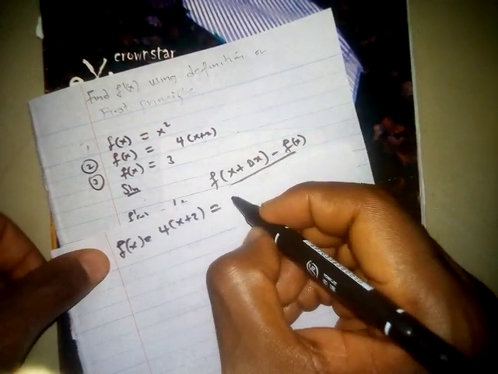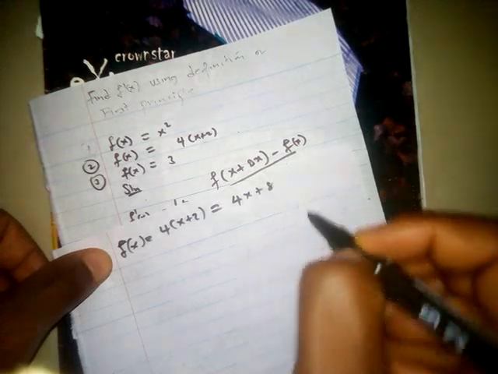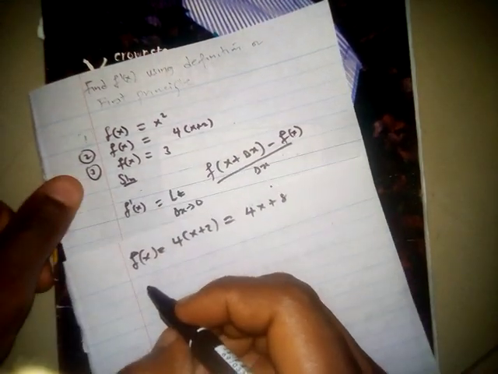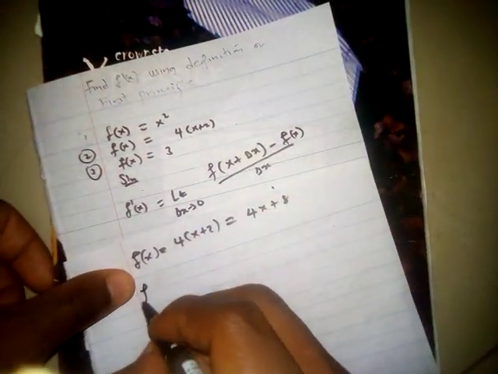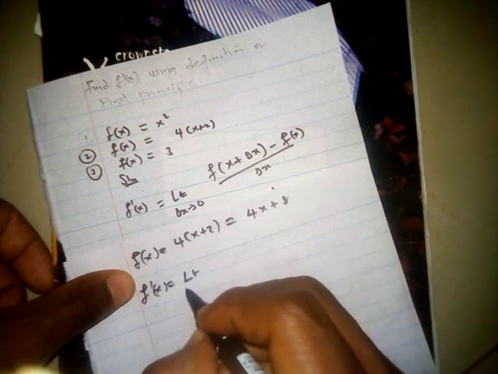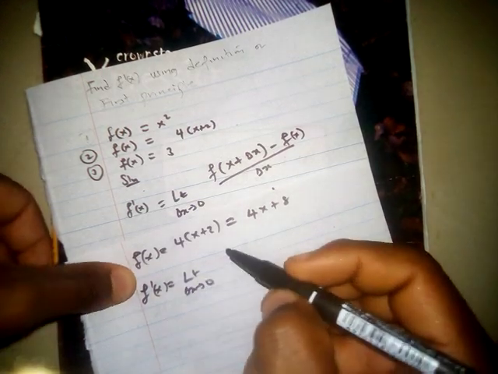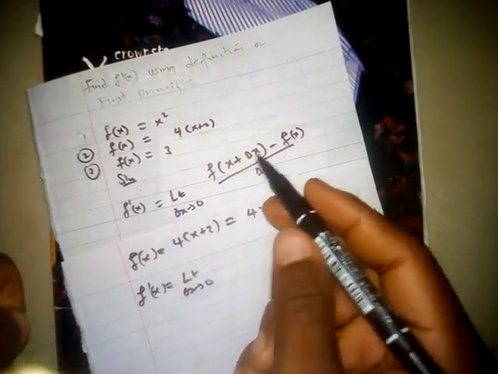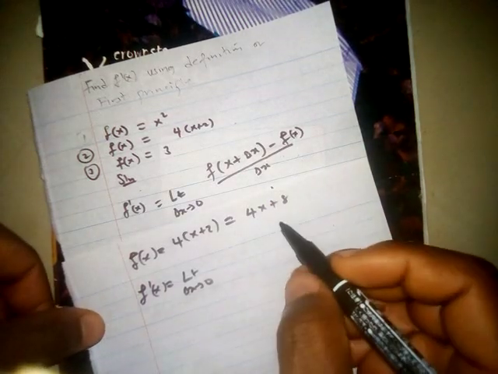Now if I expand this, I have 4x plus 8. So using our definition, remember using our definition here, we have that f prime of x is equal to the limit as change in x approaches 0. Now our f of x plus change in x. Now we want to find f of x plus change in x.